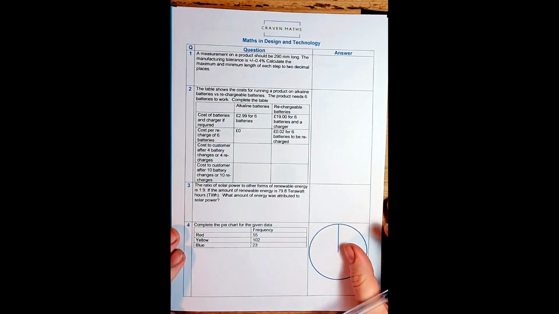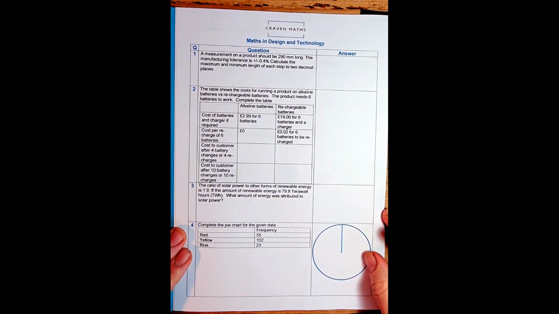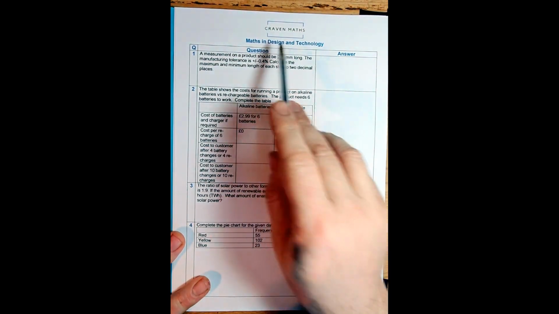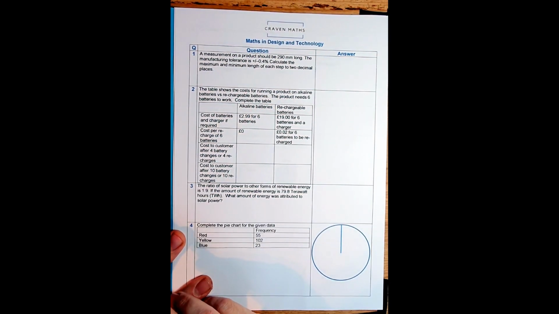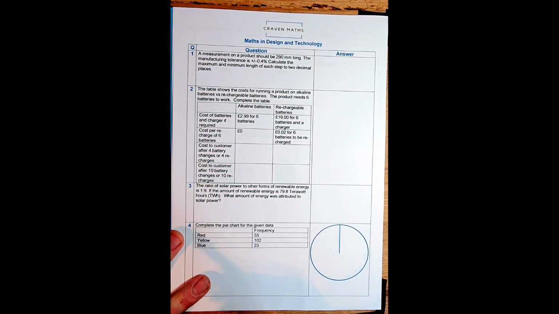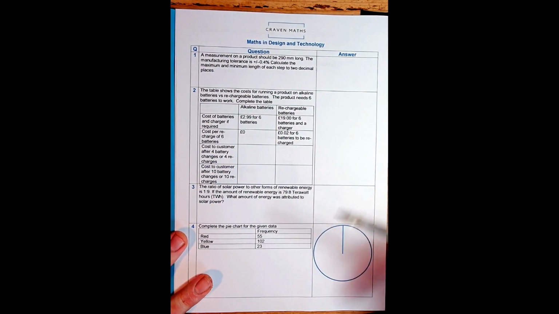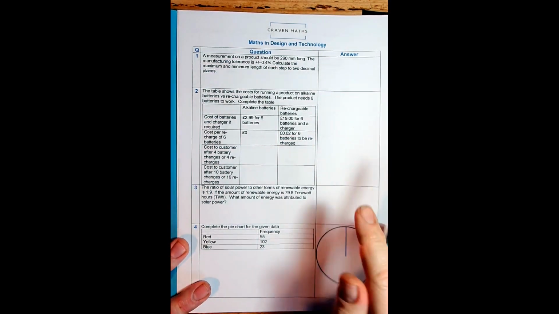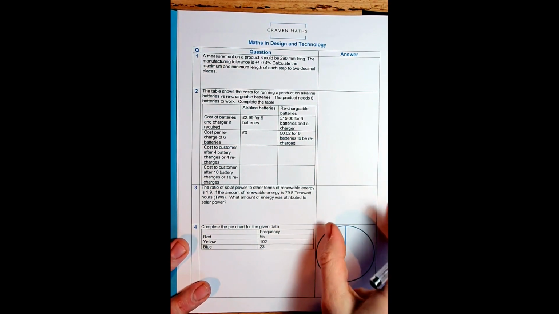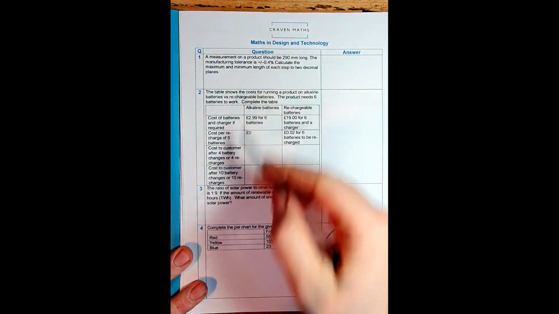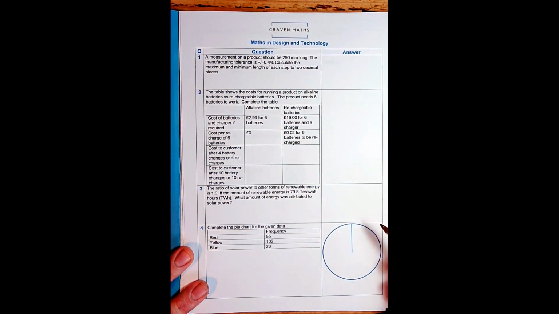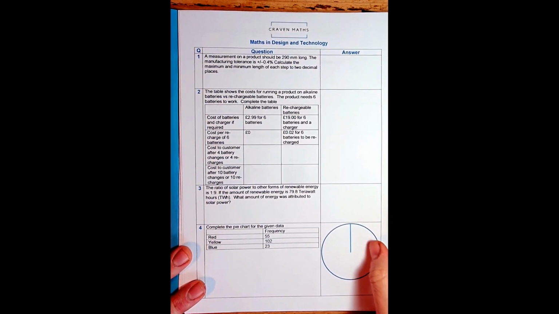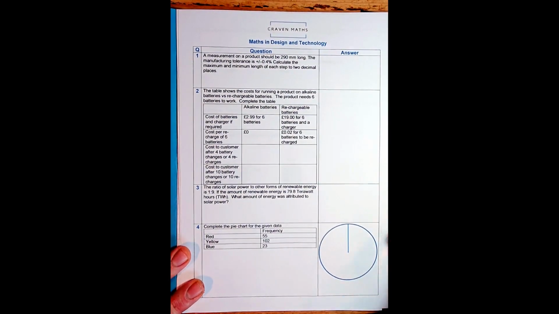Hi, this is the video where I'm going to work through the questions on maths in design and technology. There are 3 sheets. They're the same questions with different numbers, so I'll do the first one and then follow up with the other 2 whenever you're ready. What I've got is the question sheets and some space to work on, because there's not enough space on the sheet to do the work, I don't think. I'm also assuming you're allowed the use of a calculator.